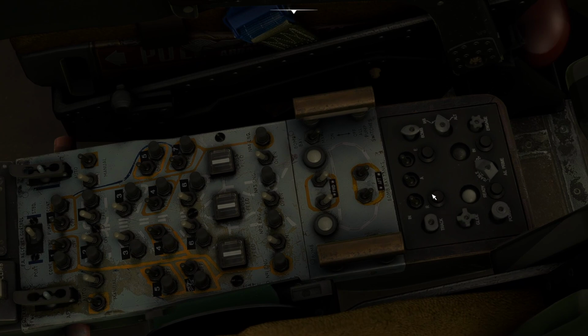If we work our way around clockwise, you've got the glide control. Each of these controls around the edge can be pulled up or pushed down. When they are pushed down, they are off or disengaged. When they're pulled up, they are engaged.